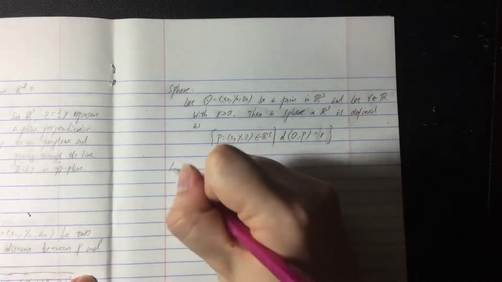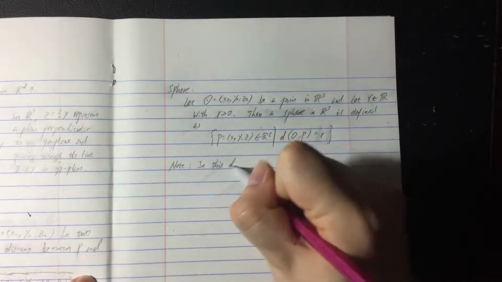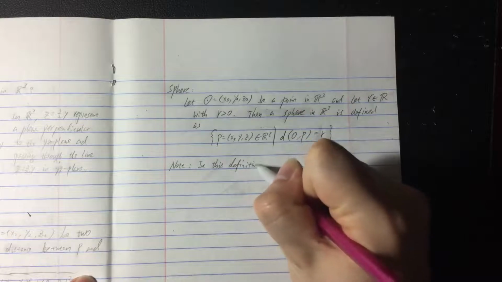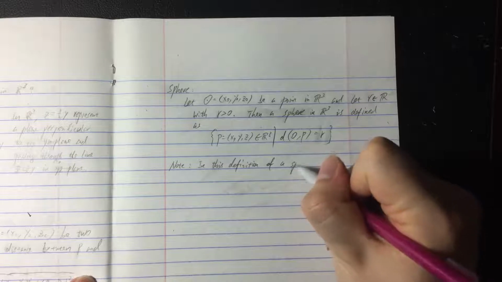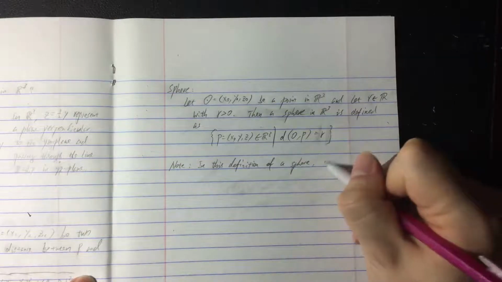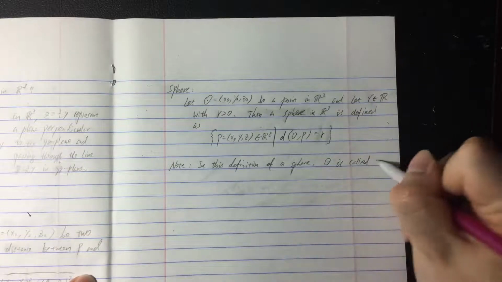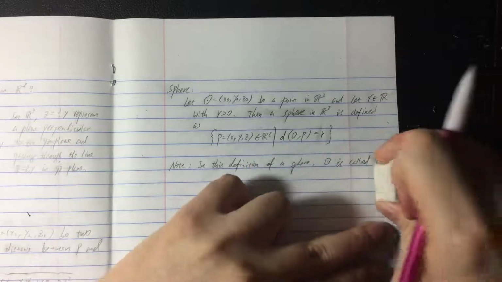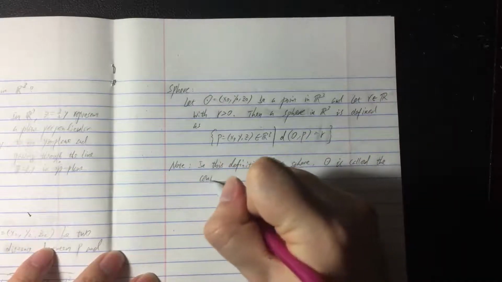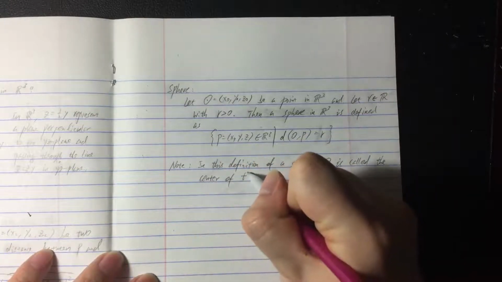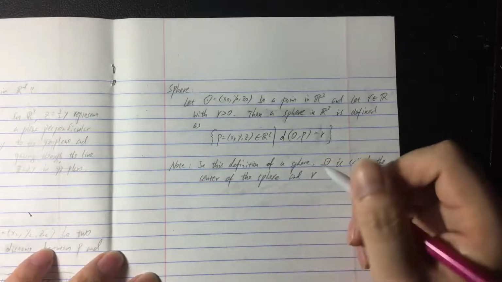Note, in this definition of a sphere, O is called the center of the sphere, and R is called the radius of the sphere.